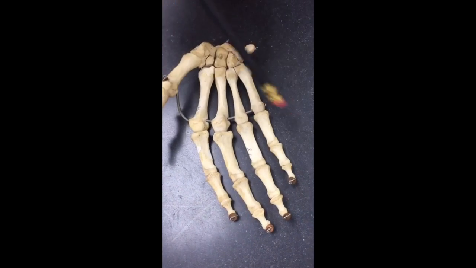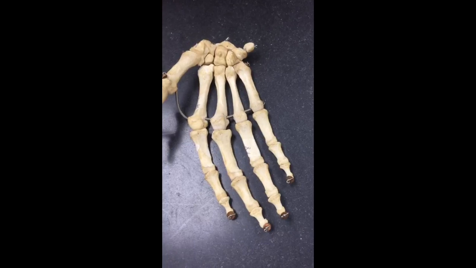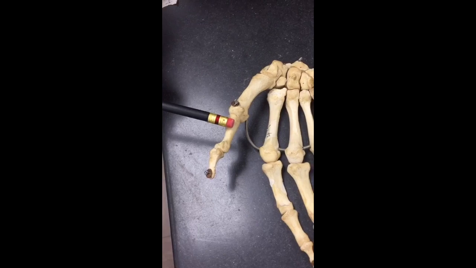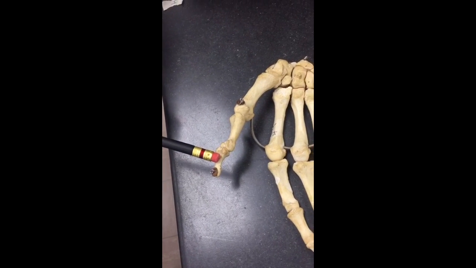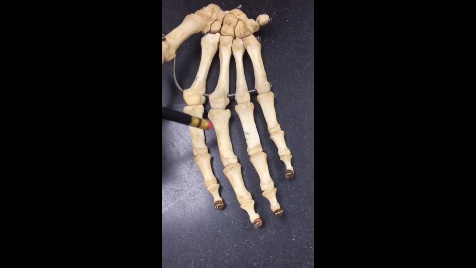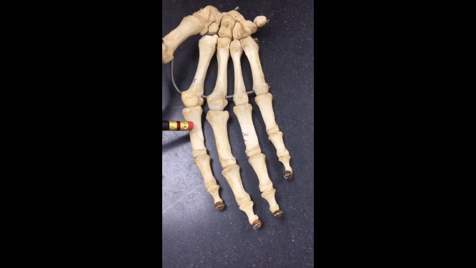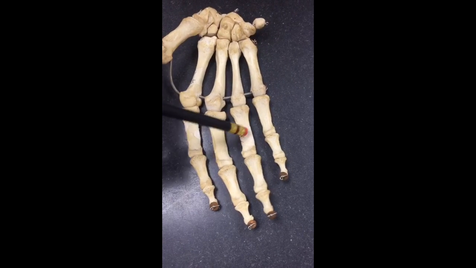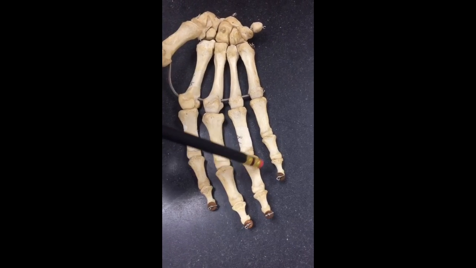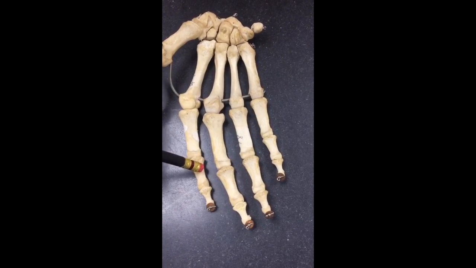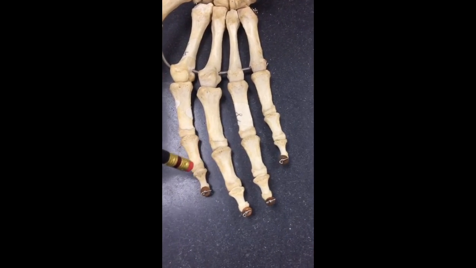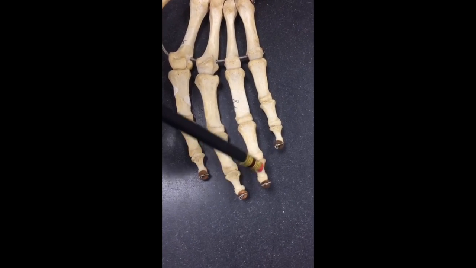Then here we have our phalanges. The thumb is the only one that has only two phalanges. This is the proximal phalanx, and this is the distal phalanx. For all these bones, it's all the same. So the first one is always the proximal phalanx. Those are all proximal phalanges. These ones, the second ones, are always the middle phalanx. We have all the middle phalanges here. And here we have the distal phalanx.